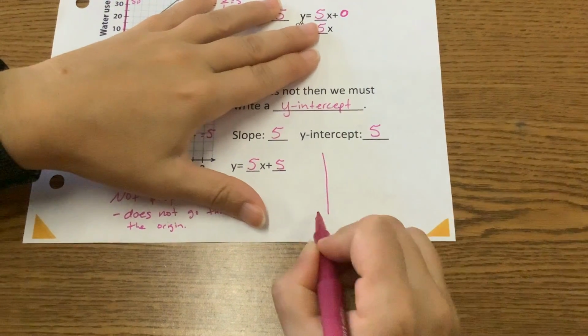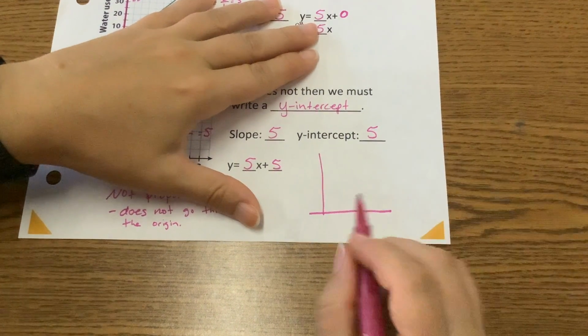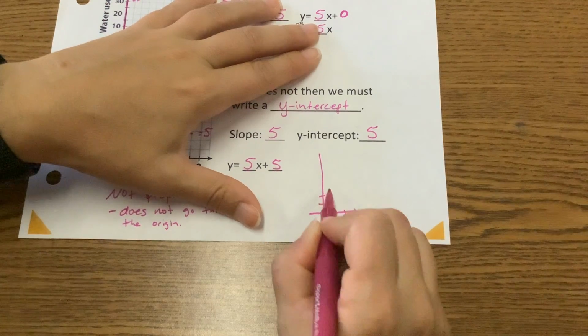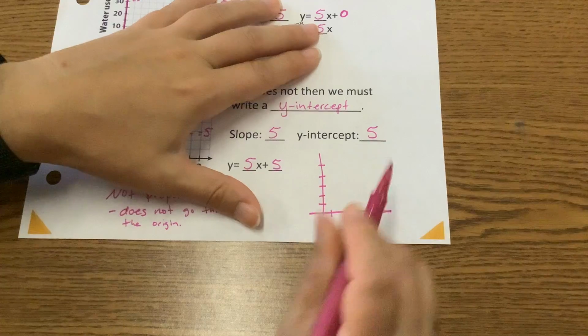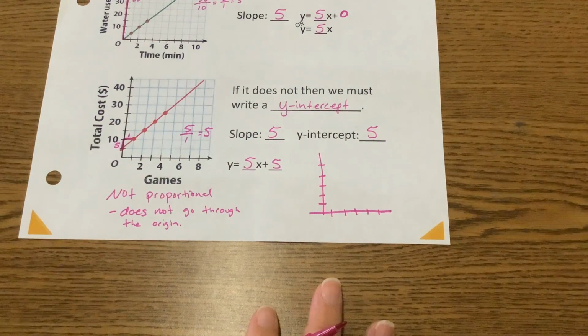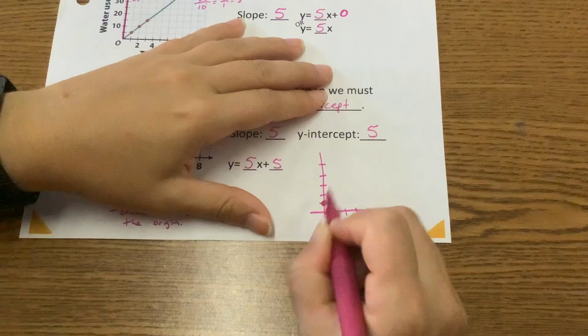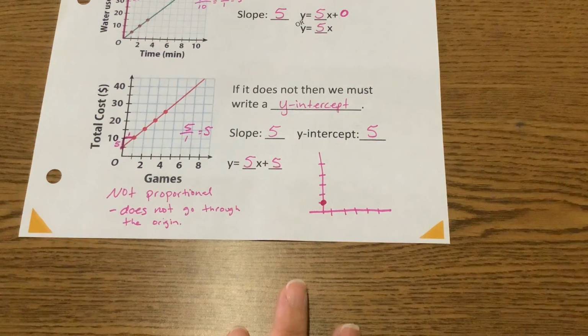So let's draw ourselves a small graph to the side. Just label it to 5. I'm not good at drawing. That's okay. Just try. All right. Please put your point on an intercept of 1. So put a point at 1 on the y-axis.